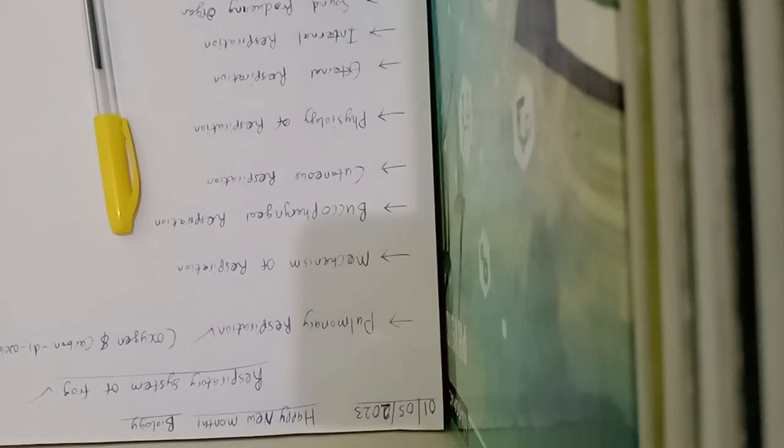There are two oval, thin-walled sacs lying in the anterior part of the body cavity called lungs. They extend and contract by taking in and expelling out air, inhalation and exhalation. I hope you understand. Inspiration and expiration. You understand that concept, guys?